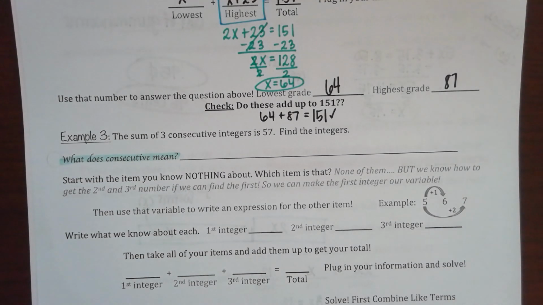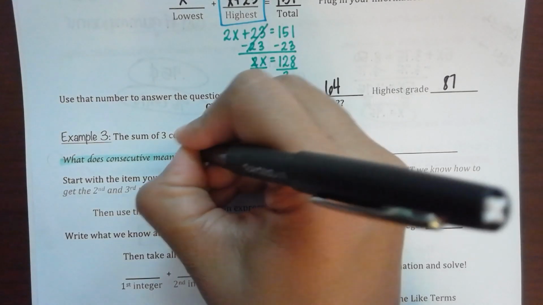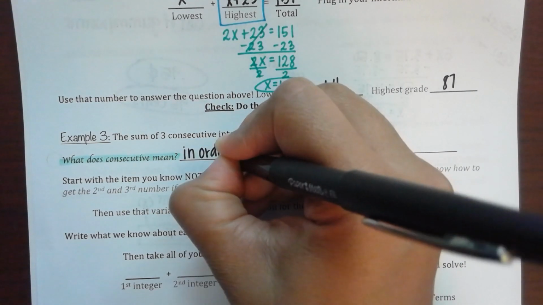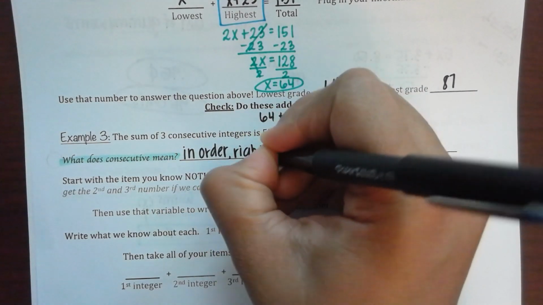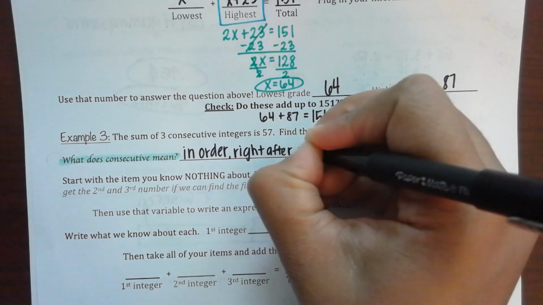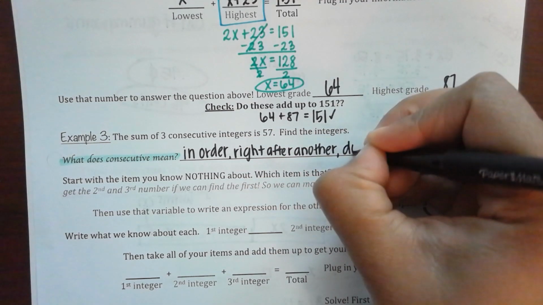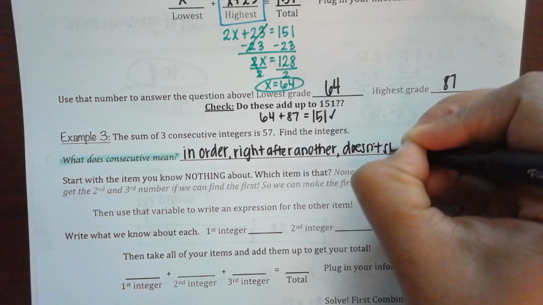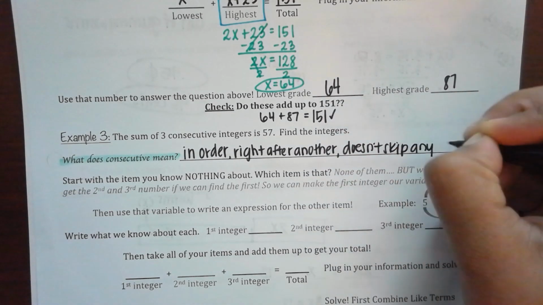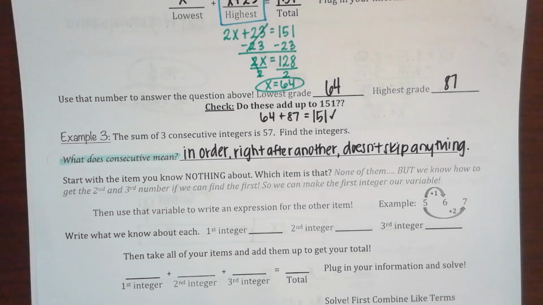So, up here, consecutive means one after the other. And we're going to write that. In order, right after another, doesn't skip anything. Does not mean repeat. Does not mean repeat. That's for the people in the future.